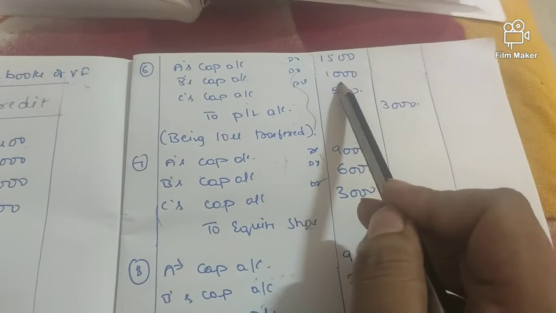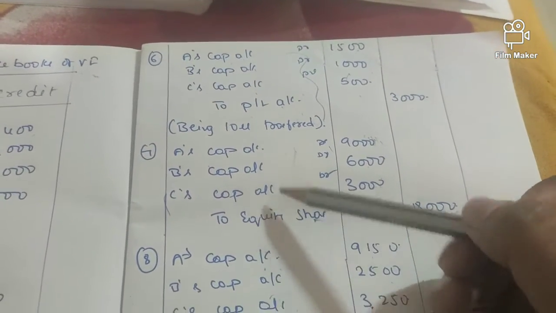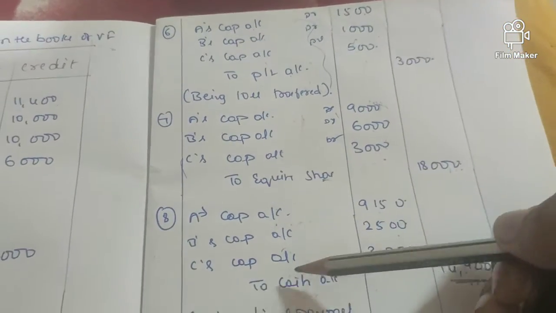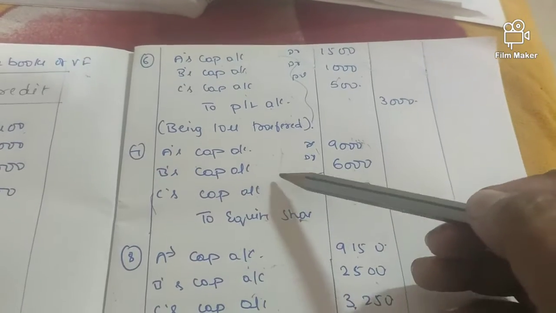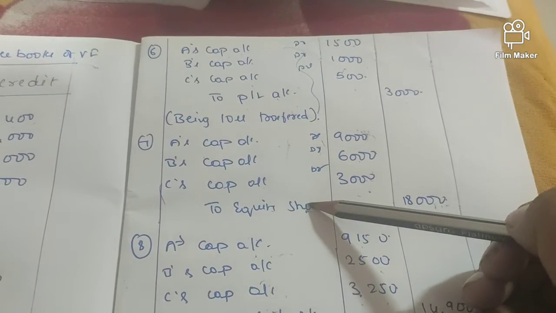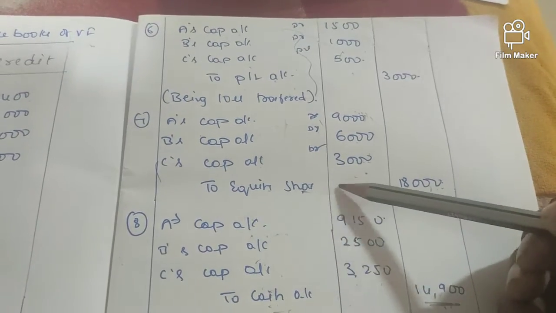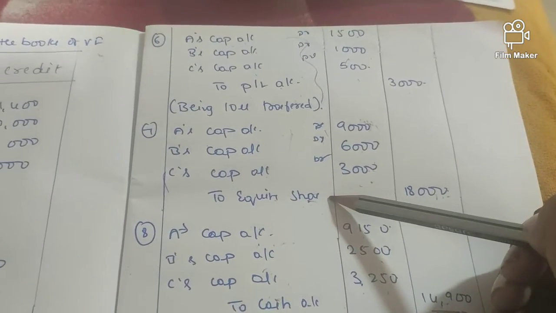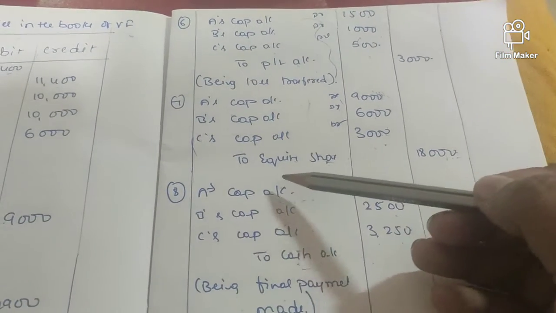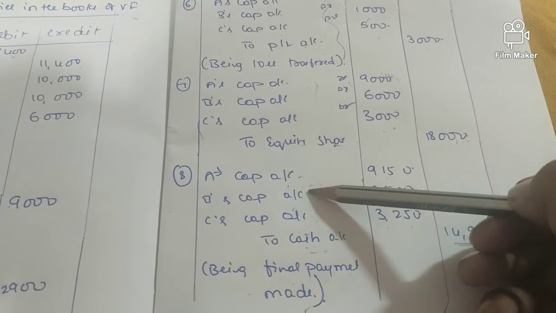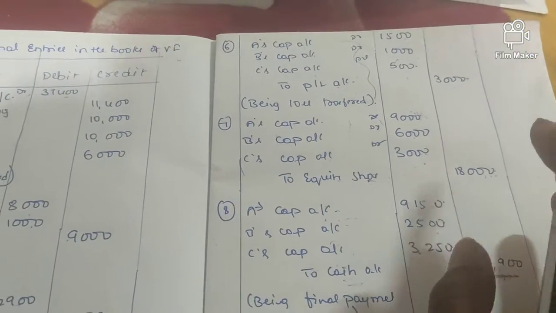After that, we are distributing that purchase consideration in the form of shares. That is, we are making the payment of that purchase consideration in the form of shares and also cash. When we are paying the purchase consideration in the form of shares, it has to be distributed to all partners. We have distributed based on the ratio. Then the entry will be partners' capital account debit to equity shares account, because we are making it in the form of equity shares. And we are also making the payment in the form of cash. That entry will also be partners' capital account debit to cash account. So these are the different entries of a simple problem.